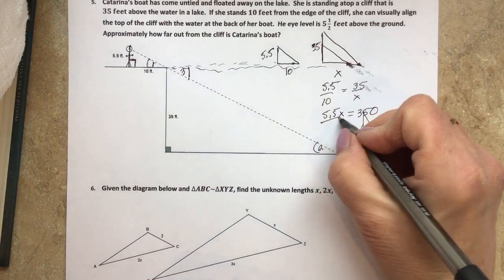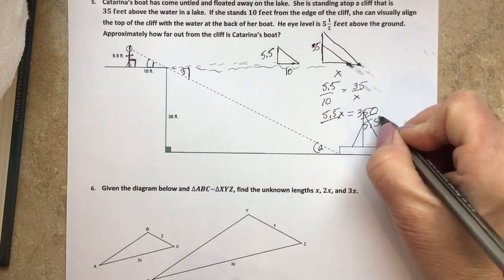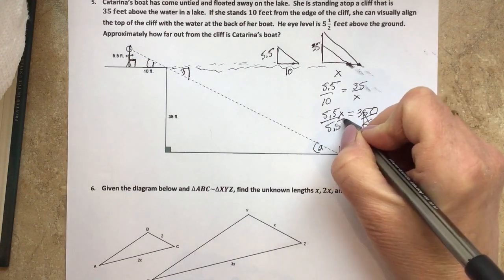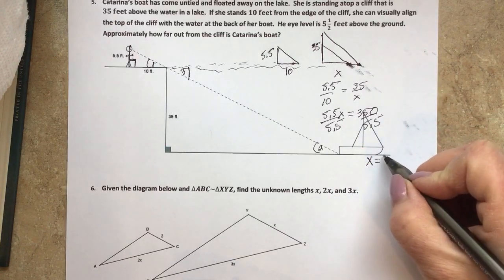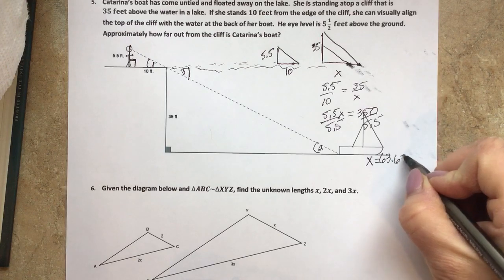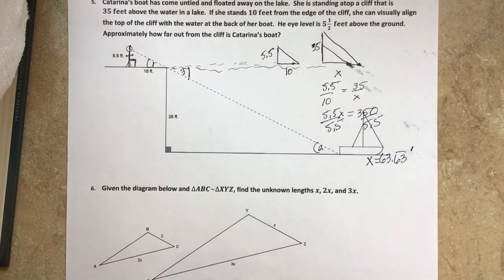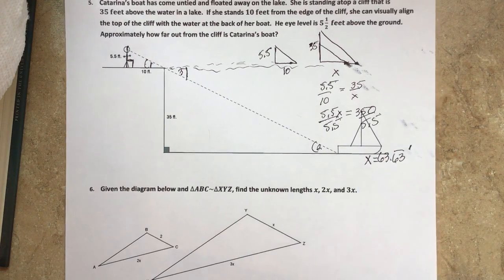If I divide that by 5.5, you get X equals 63.63 repeating feet.